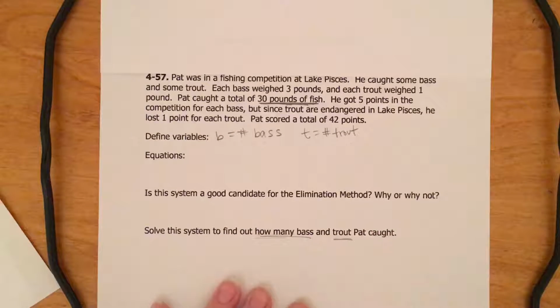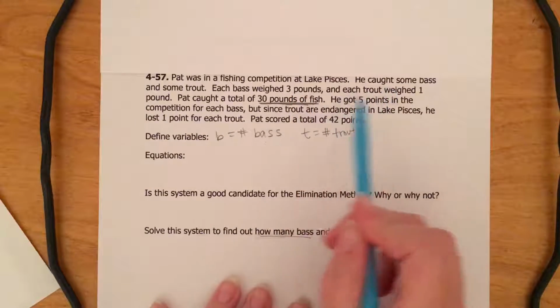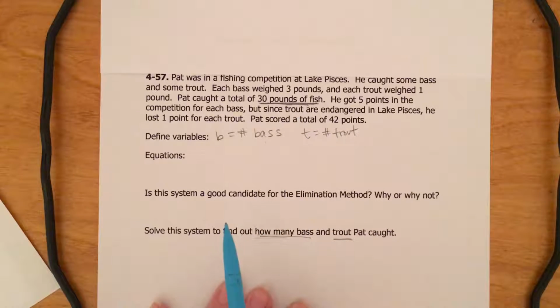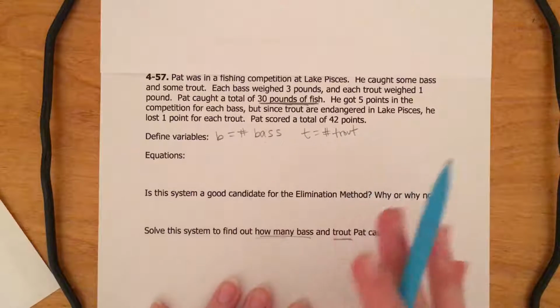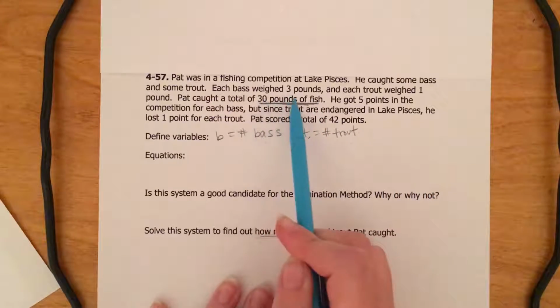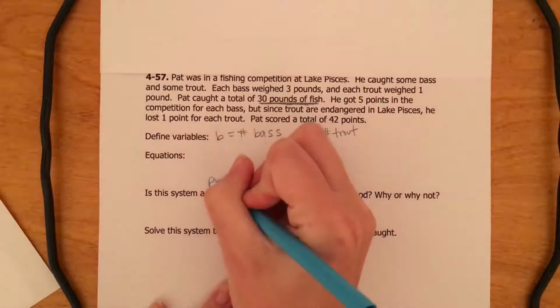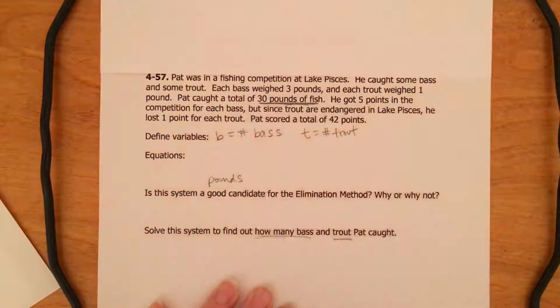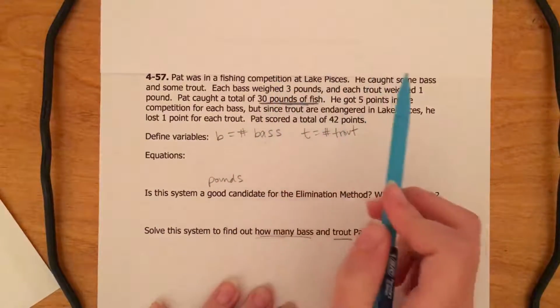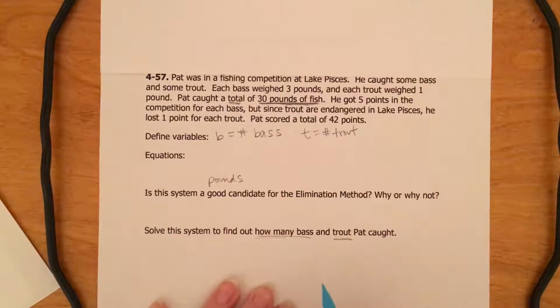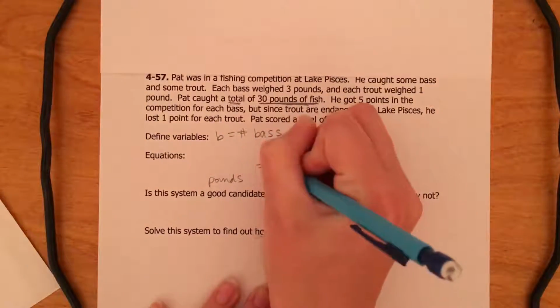Okay, so our equations, we're going to talk about all of the numbers in the problem and focus on how they really only mean two different things. So the numbers either mean one thing or another. So let's look at this 30 pounds of fish. That's talking about the pounds of things. So I'm going to have one equation be about the pounds. I'm going to use all the numbers that are dealing with pounds. So I know it's a total of 30 pounds of fish, so I know this equation is going to equal 30.